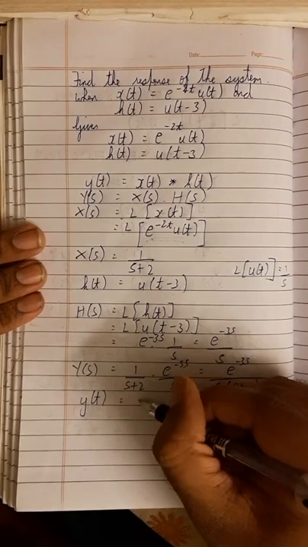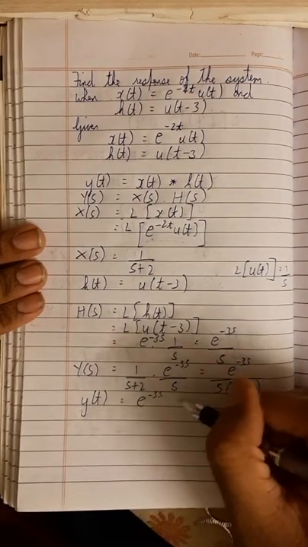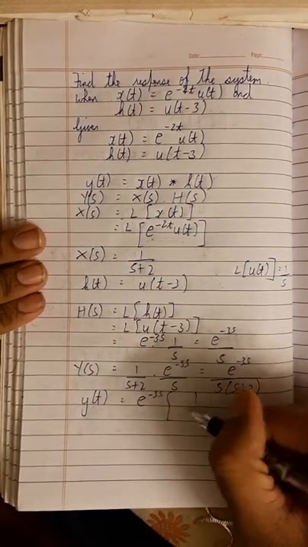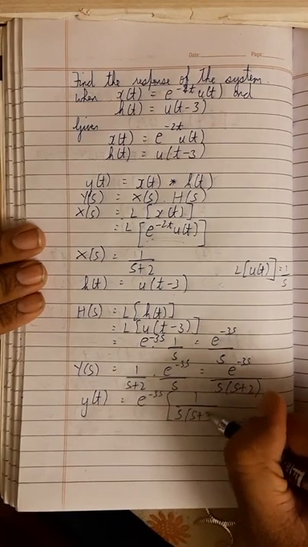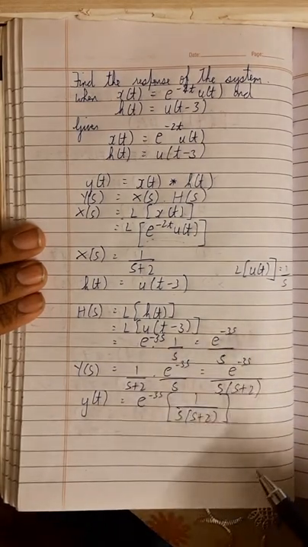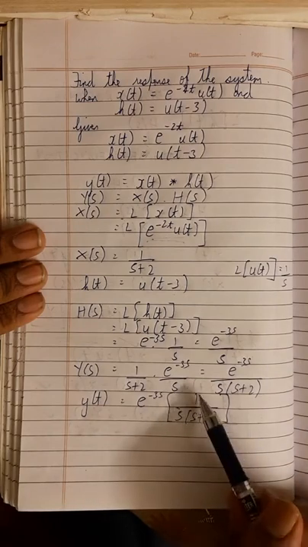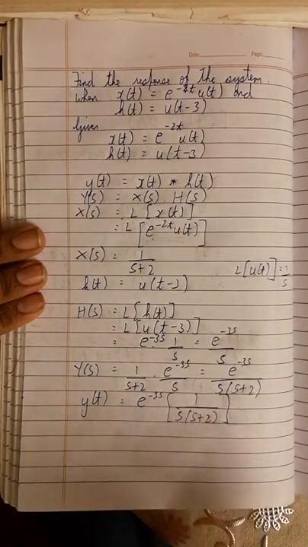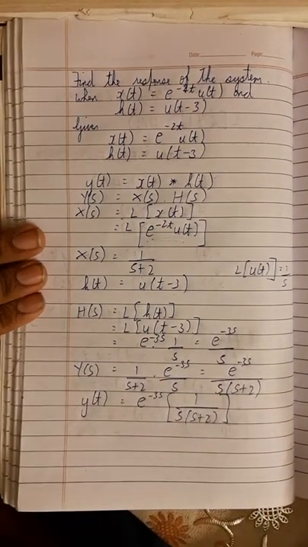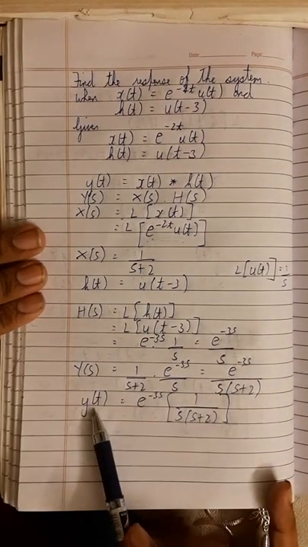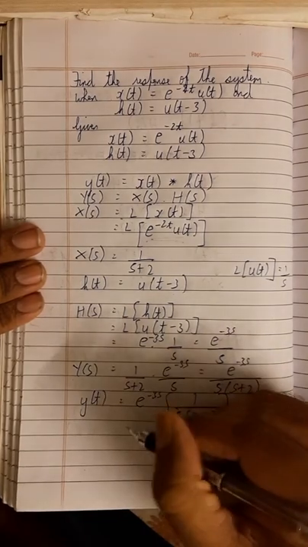Okay? So let me write this like this. E raised to minus 3s into 1 by s into s plus 2. So that means all you need to do is find the Laplace inverse of this, right? Find the Laplace inverse of this and then you replace every t with t minus 3. Then only you will find y of t, okay? Or let me make this even more simpler.